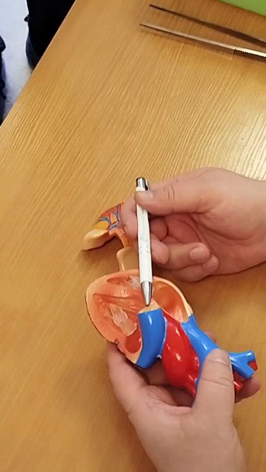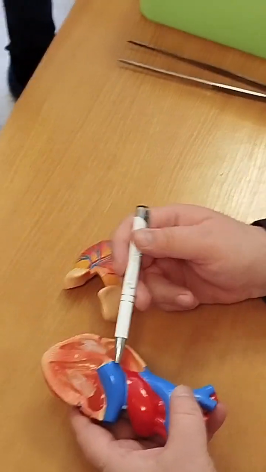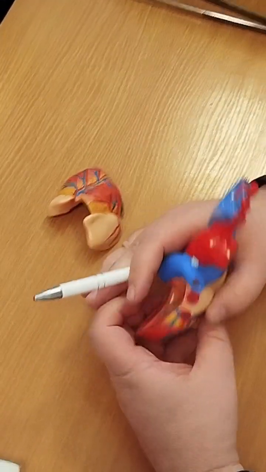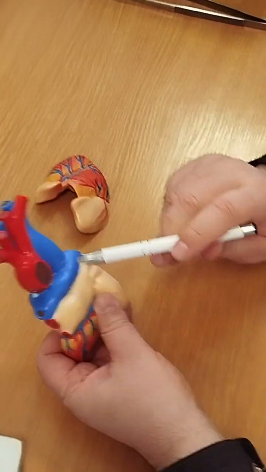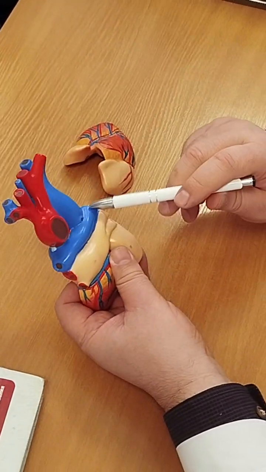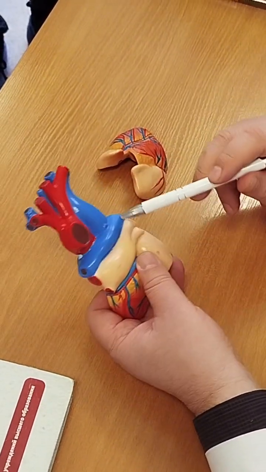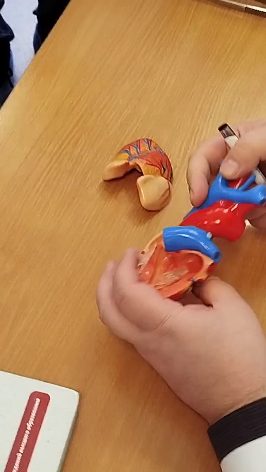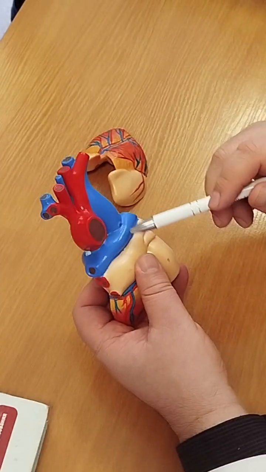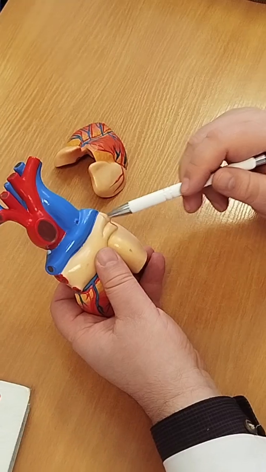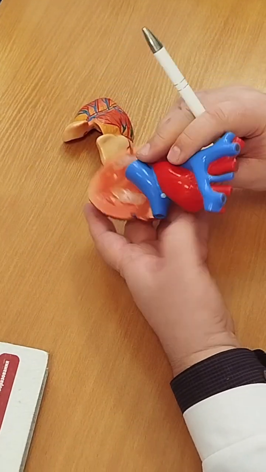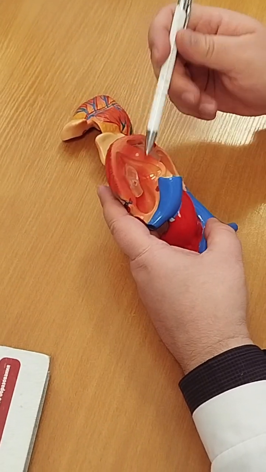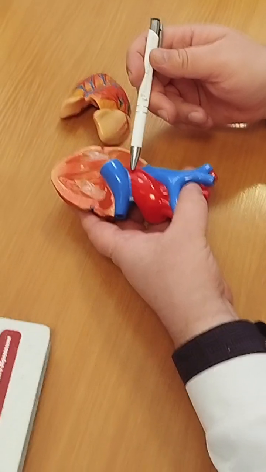From the right ventricle starts the pulmonary trunk, and the pulmonary trunk then subdivides into 2 pulmonary arteries, left and right pulmonary arteries. And why are they blue color? Yes, because here it is deoxygenated, but they are arteries, pulmonary arteries, and those are pulmonary veins. And from the left ventricle, that is where the aorta starts.